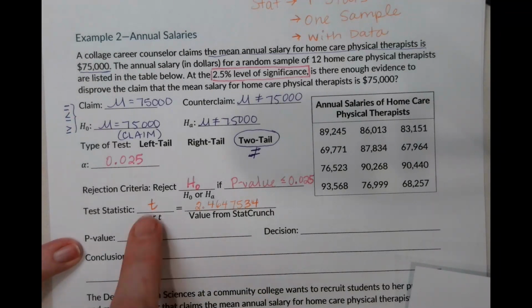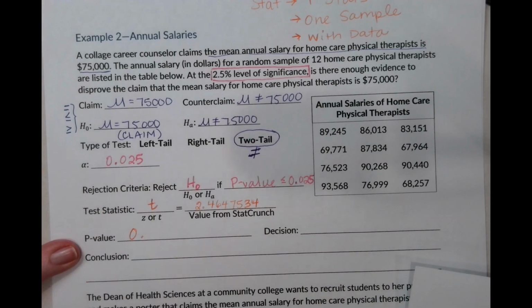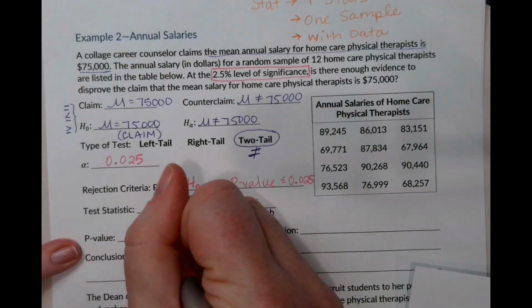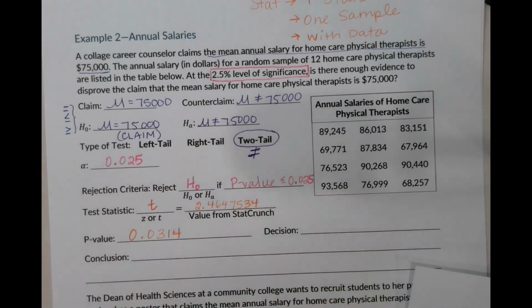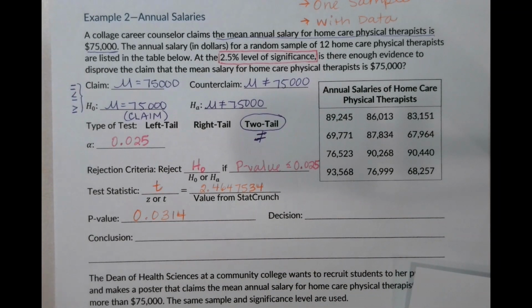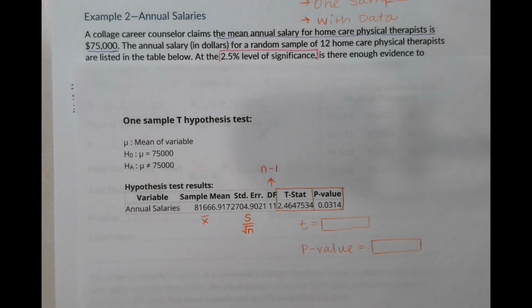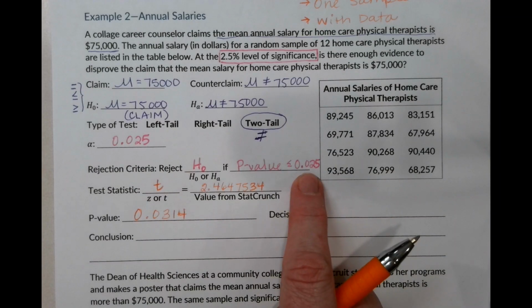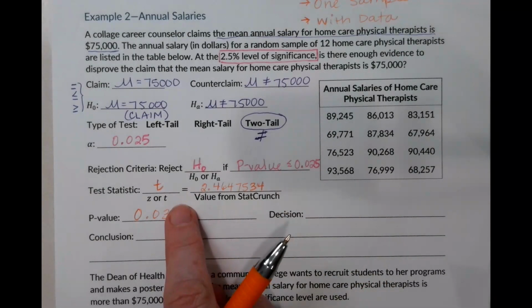So my t, and then my p-value. StatCrunch is telling me that the p-value is 0.0314. Remember, our p-value is the probability of getting something as extreme or more extreme than this number, or than the sample mean that we had, which was more than 75,000. However, at this significance level that we're told to use, it is not extreme enough.